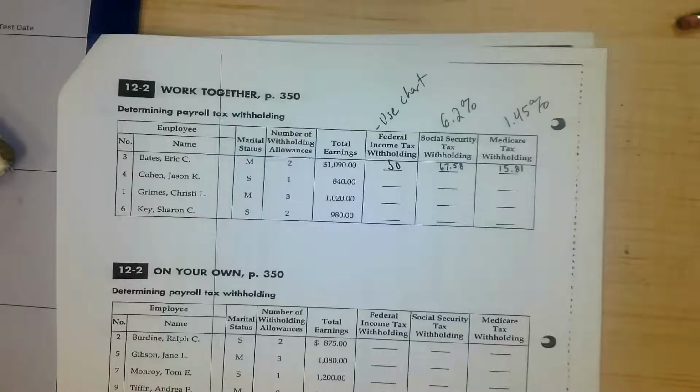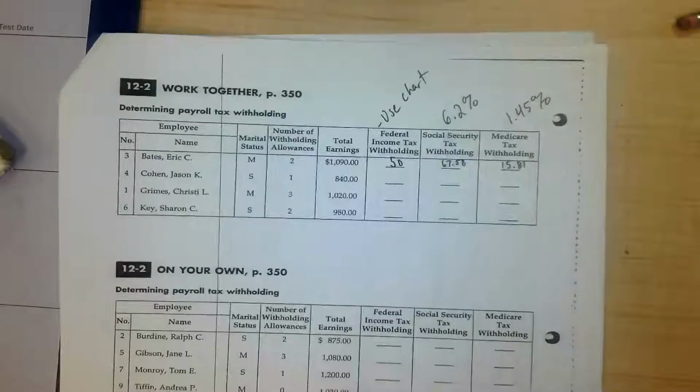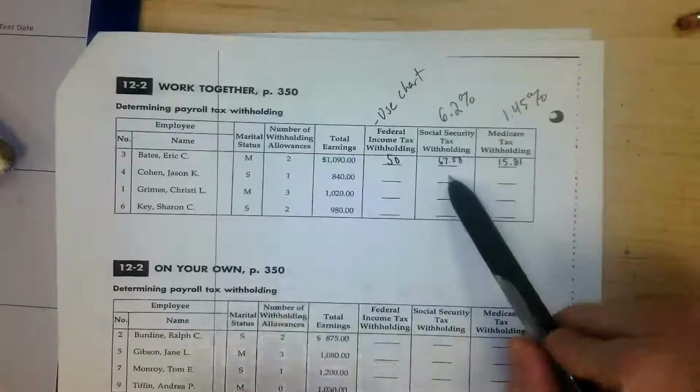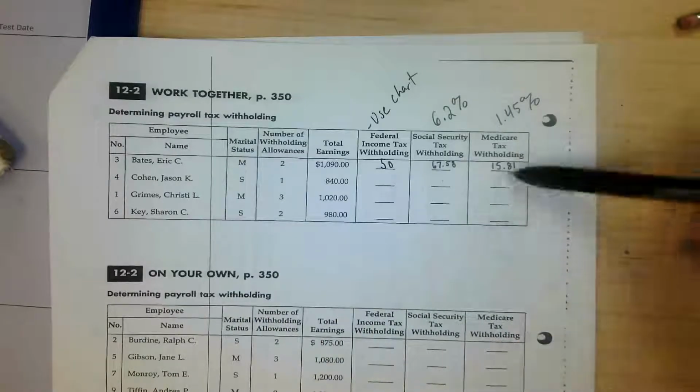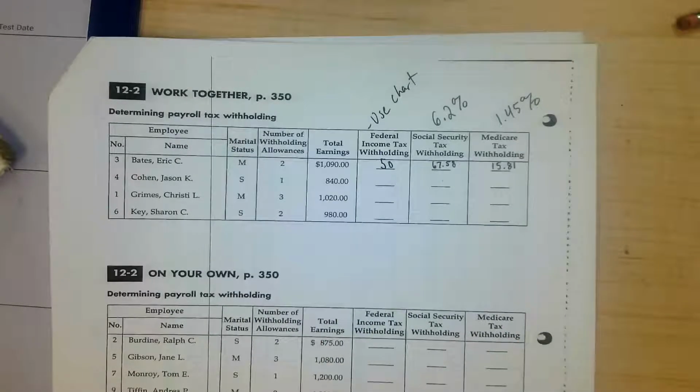You round up. So it's 15.81. So this person who makes $1,000 has like $130 come out of their paycheck in total. They made $1,000 and they had like $100 come out.